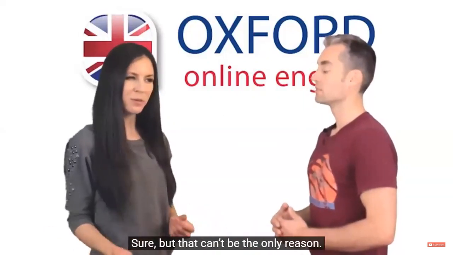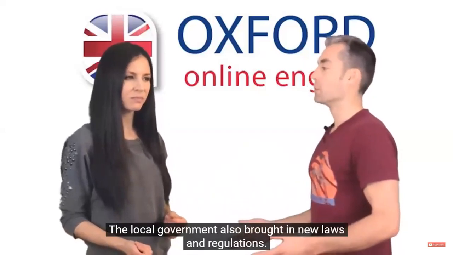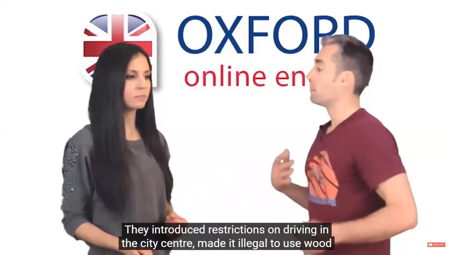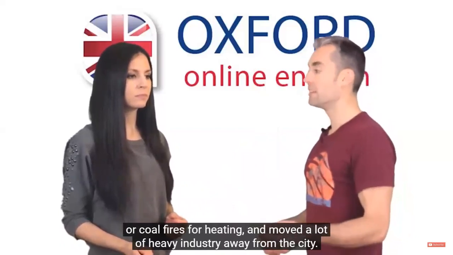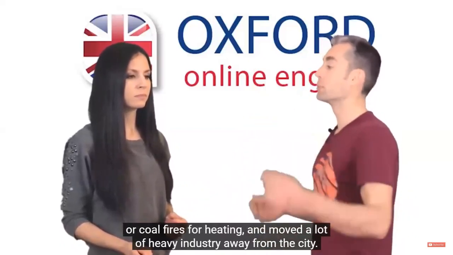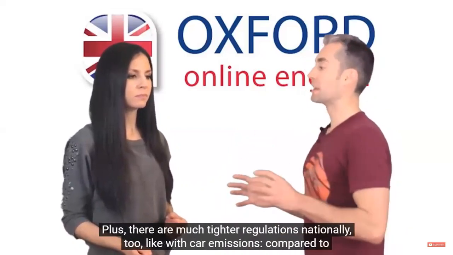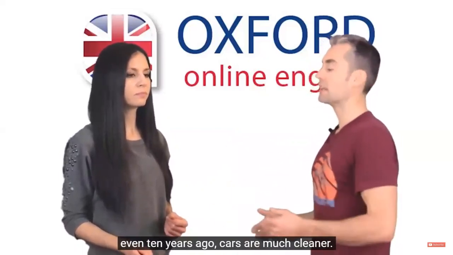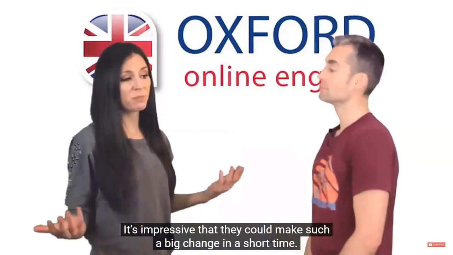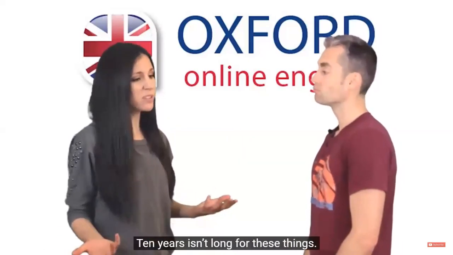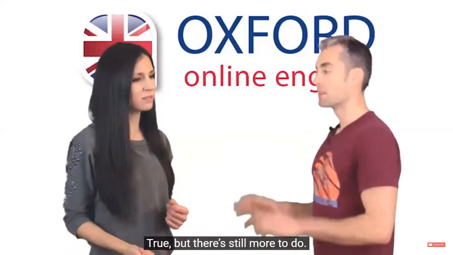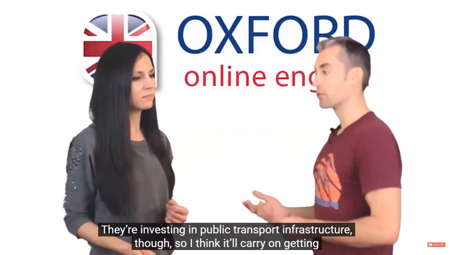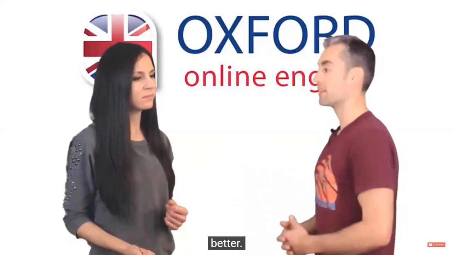Sure, but that can't be the only reason. Well, no. The local government also brought in new laws and regulations. They introduced restrictions on driving in the city center, made it illegal to use wood or coal fires for heating, and moved a lot of heavy industry away from the city. Plus, there are much tighter regulations nationally too, like with car emissions. Compared to even 10 years ago, cars are much cleaner. It's impressive that they could make such a big change in a short time. 10 years isn't long for these things. True, but there's still more to do. It can still get hazy in winter. They're investing in public transport infrastructure though, so I think it'll carry on getting better.